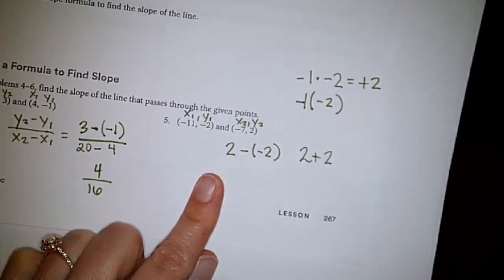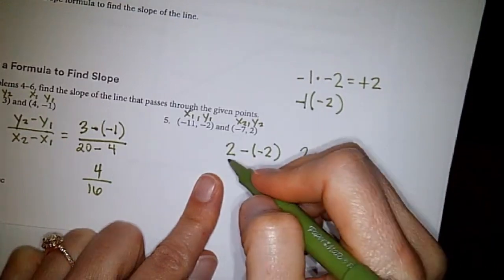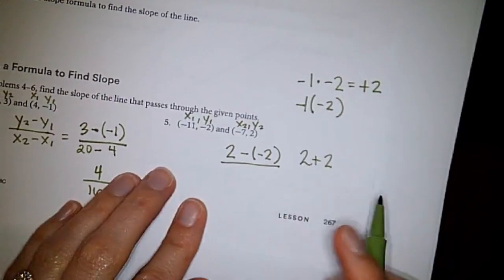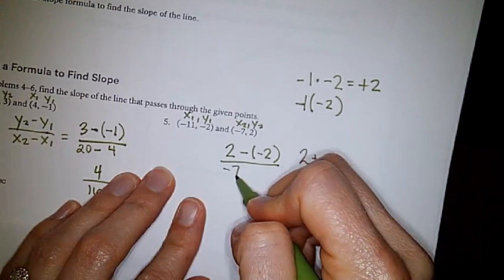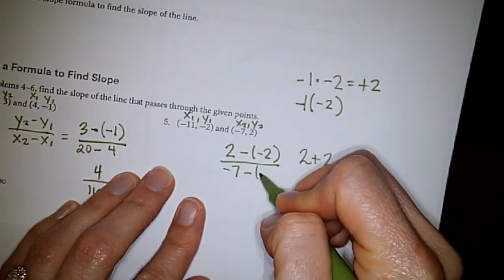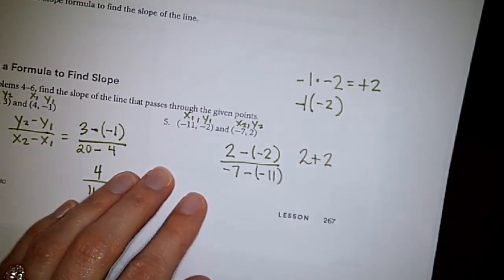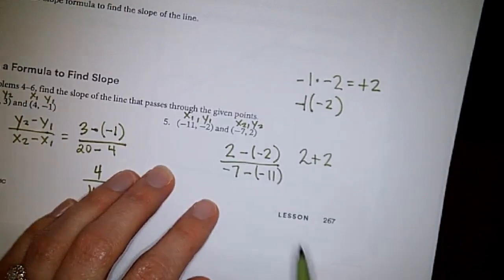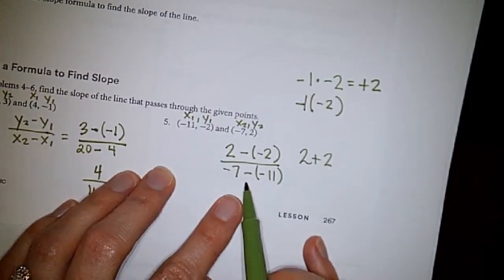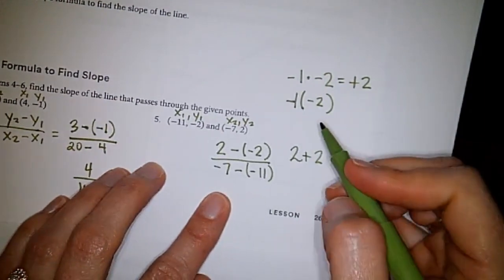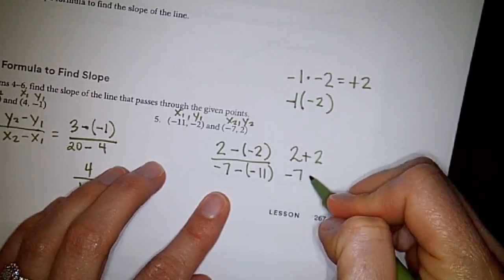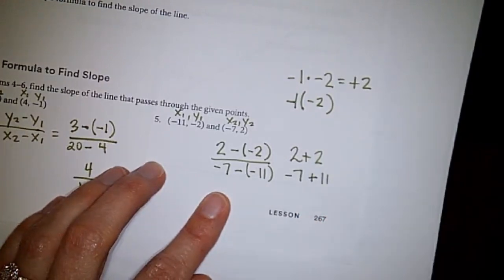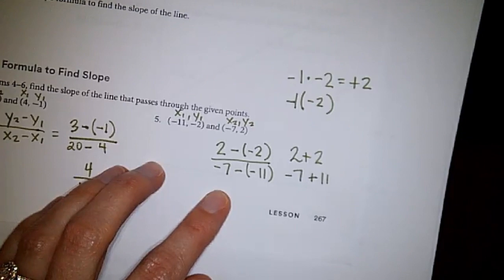Over negative 7 minus a negative 11. Same situation. Ready? So negative 7 minus a negative 11 is the same thing as negative 7 plus 11. A negative and a negative always turn into a positive. All the time.